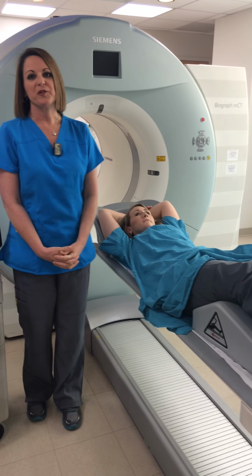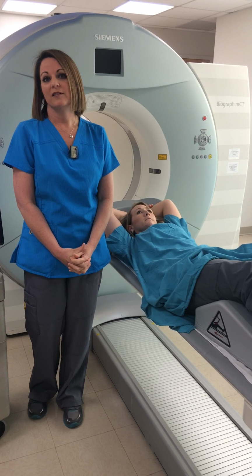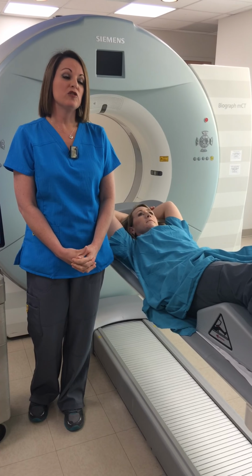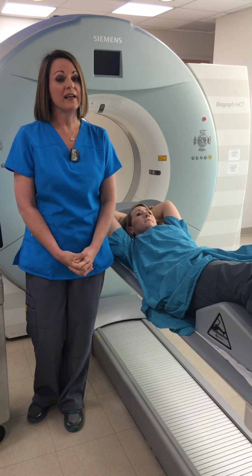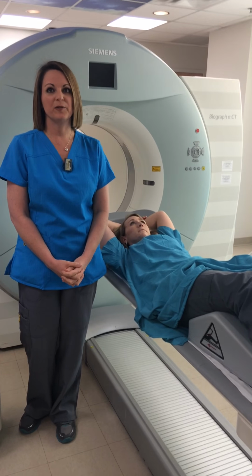Most people fall asleep during their pictures. There's very minimal breathing instructions. A lot of people don't have a problem at all. If you are claustrophobic, you should ask your doctor to prescribe an anti-anxiety medication that will help with any problems that you have laying inside the scanner.